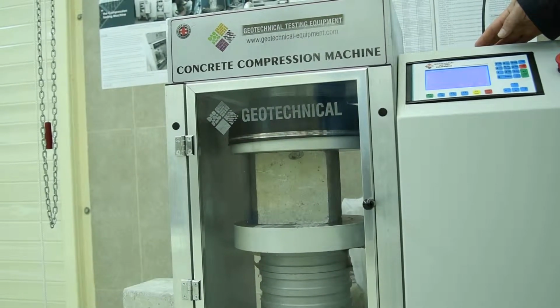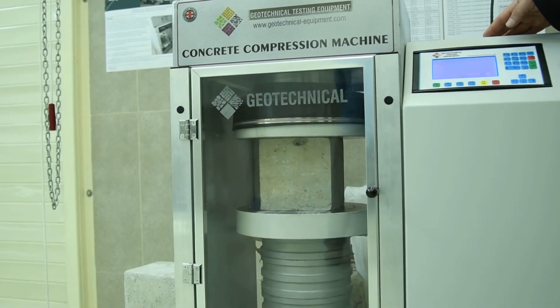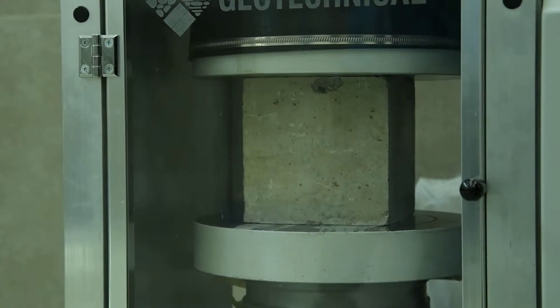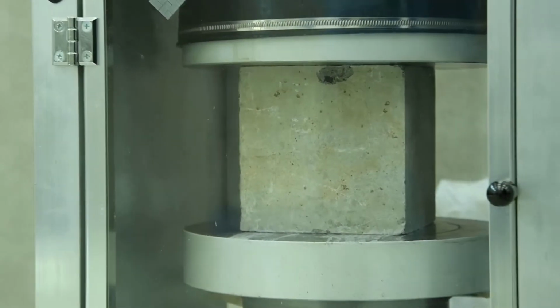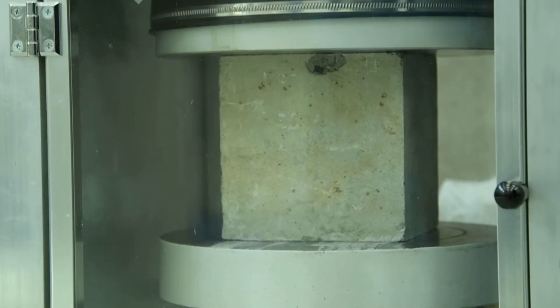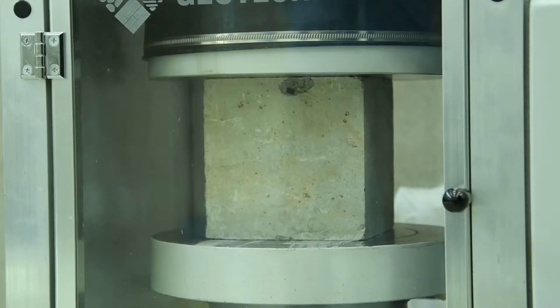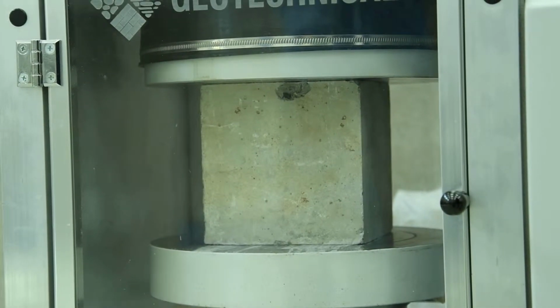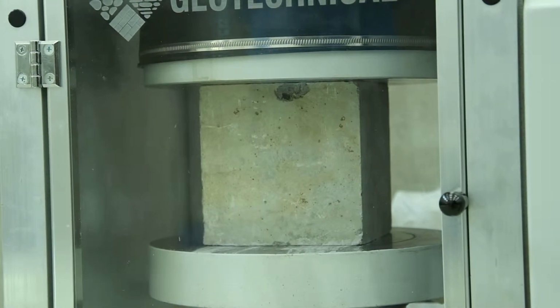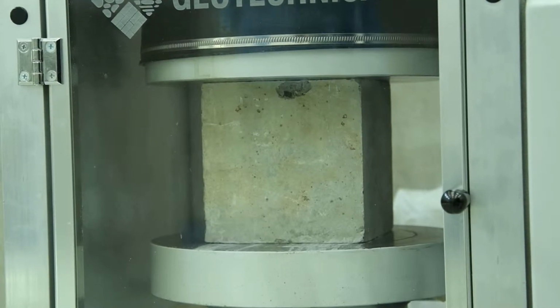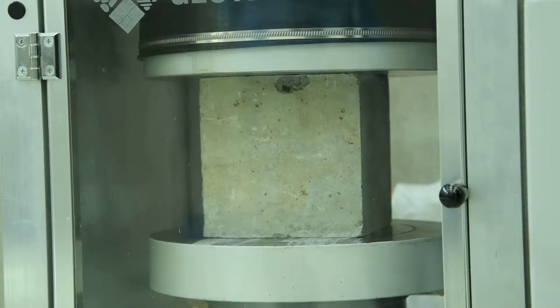And we keep on testing until the cube will fail and break. We will see that. It's come up now to 550 kilonewton.